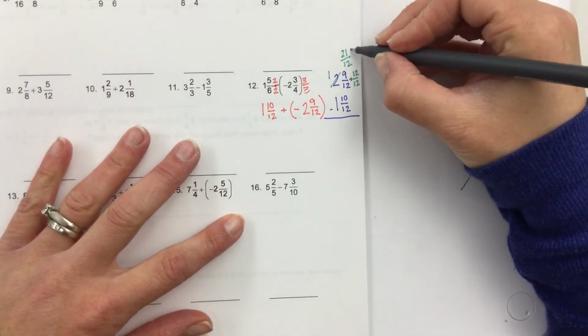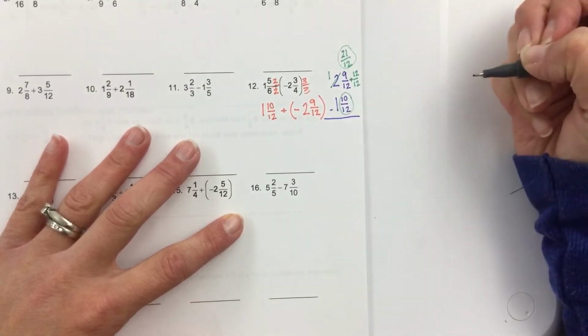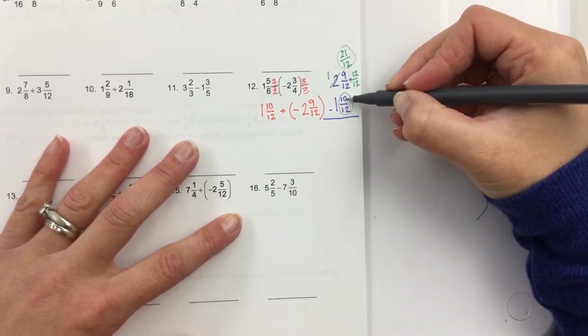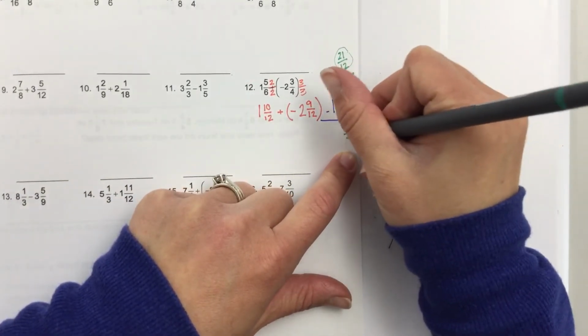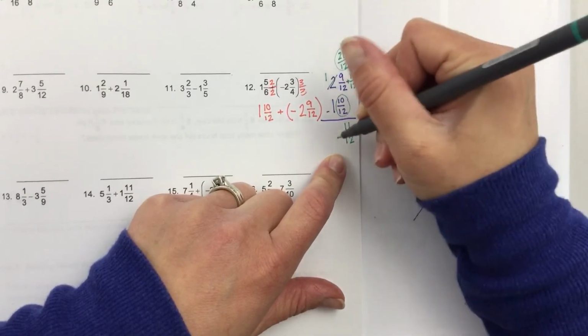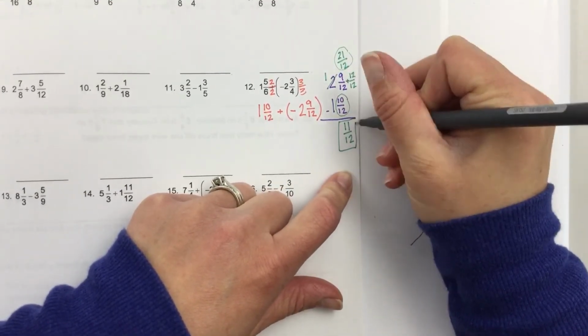So this number and this number is now what you're going to subtract. So 21 minus 10 gives you 11. And then 1 minus 1 is nothing. So this is your answer.